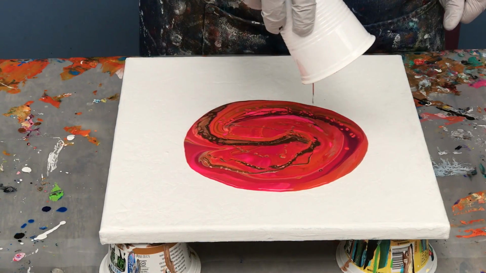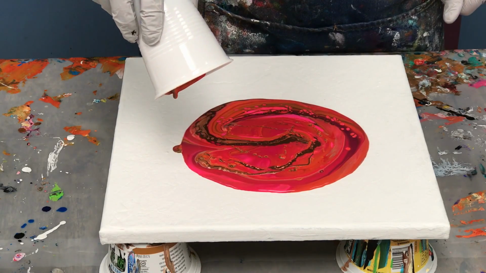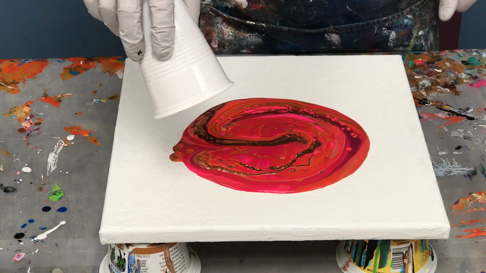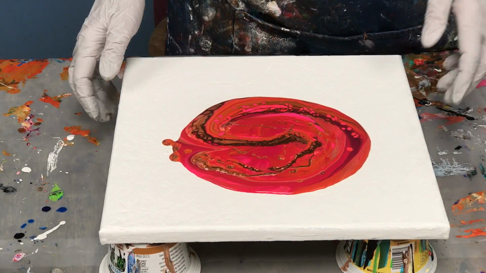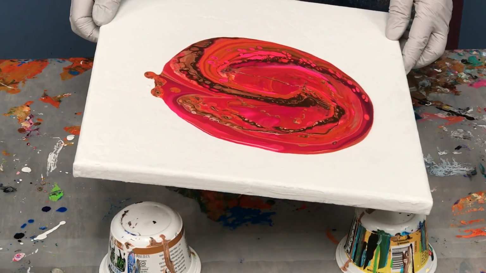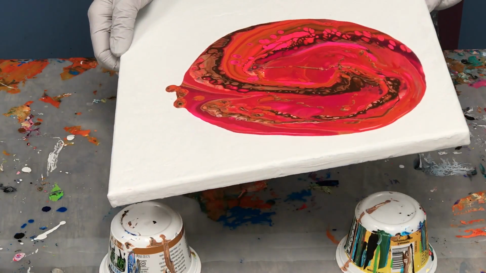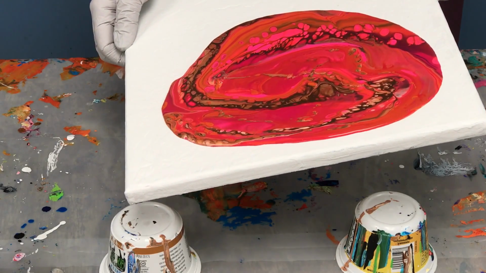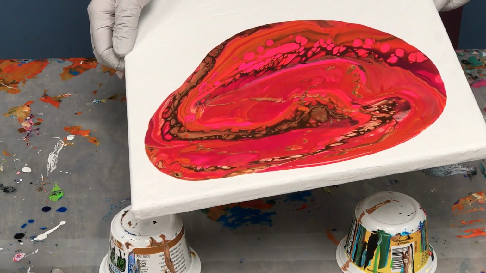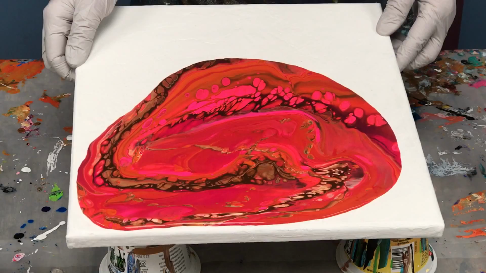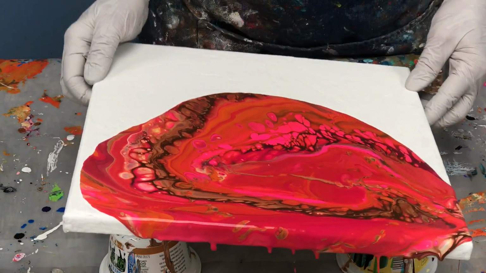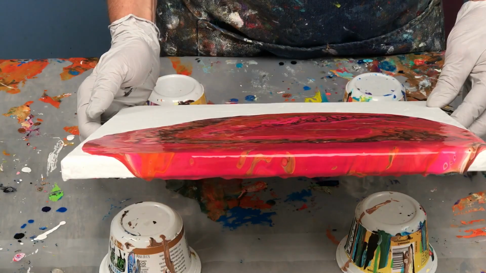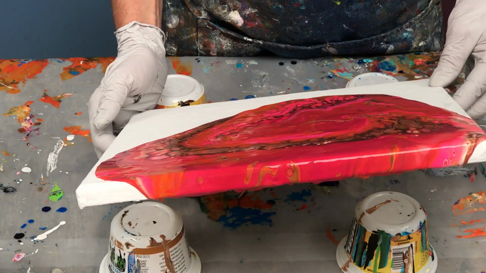There's a few drops of silicone in some of these colors, but I'm not particularly reliant on silicone today to get cells. My main interest here is to get this buffalo shape, but of course cells are always fun. They add to the interest no matter what it is you're doing. So I'm going to get some coverage here. Tilt in all directions.